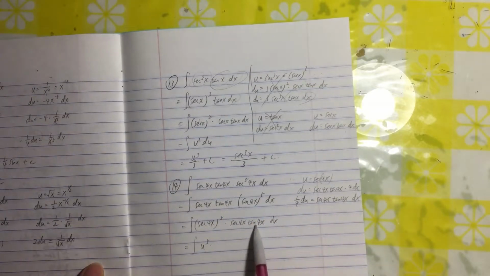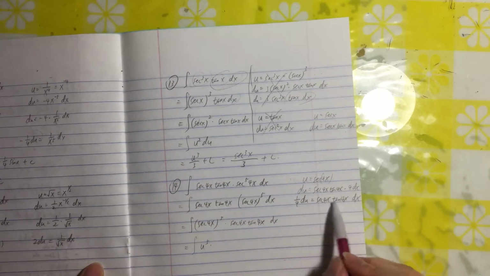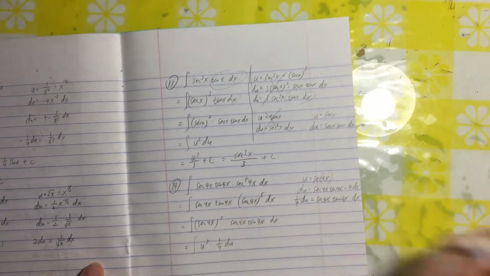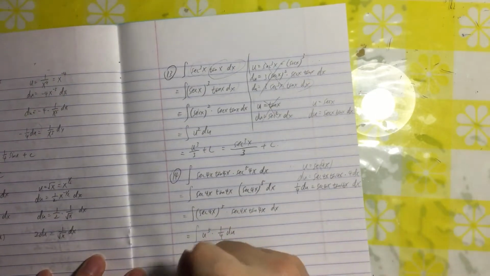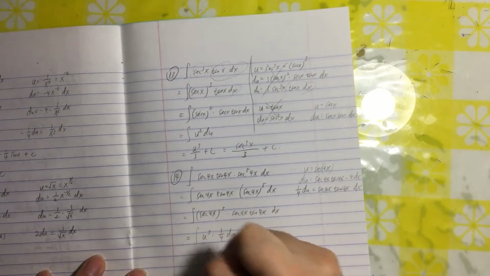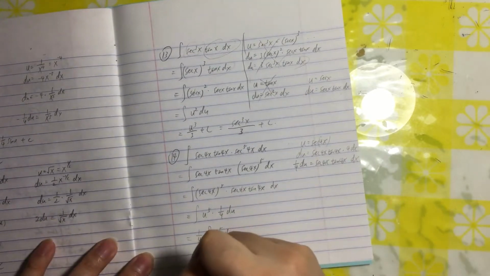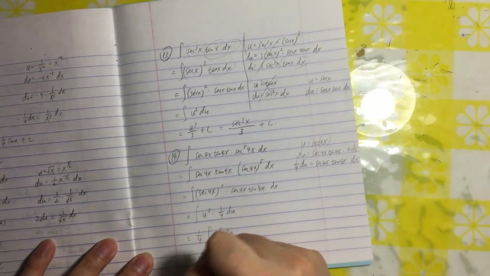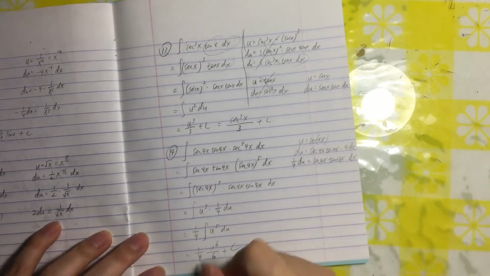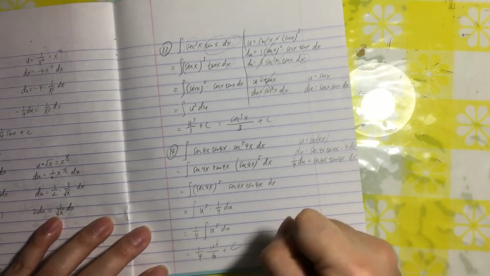Secant 4x tangent 4x times dx is 1 over 4 du. Then I can pull out the constant 1 over 4. The integral of u raised to power 5 du. Take the antiderivative. I get 1 over 4 times u to the power 6 over 6 plus c. Simplify, I get 1 over 24 times u to the power 6 plus c.